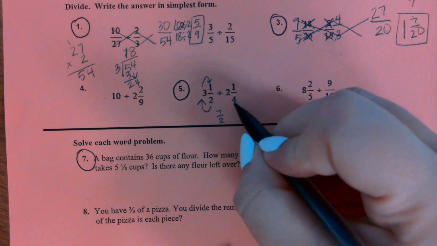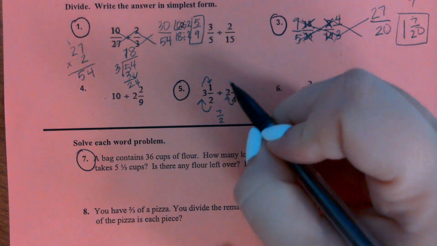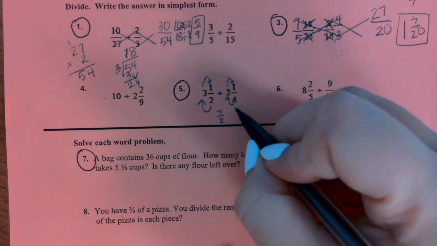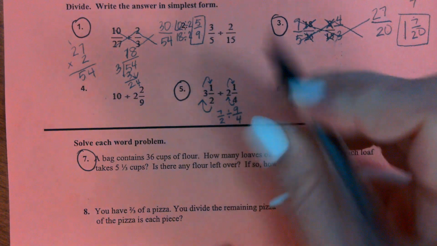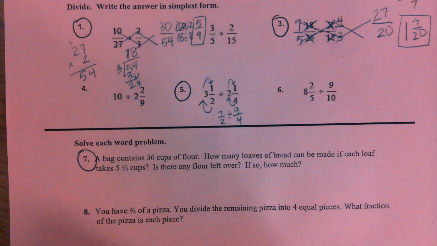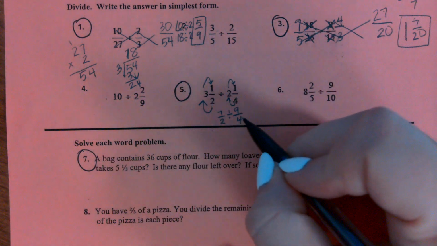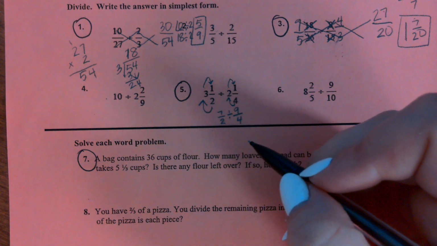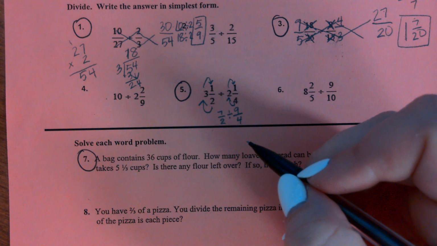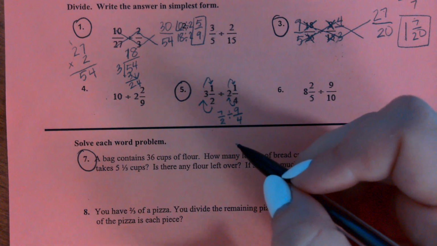And we're going to do the same thing here. We're going to do 4 times 2, which is 8. 8 plus 1, which is 9. We're going to put it over 4. Okay, now we have a problem that looks like this, so we're just going to do diamond method. Okay. So we can simplify these two, but let's just go ahead and do diamond method like normal, especially if we don't want to confuse you at all.